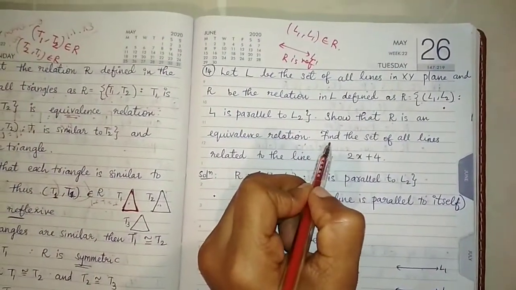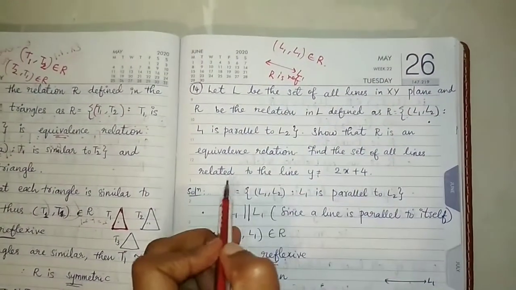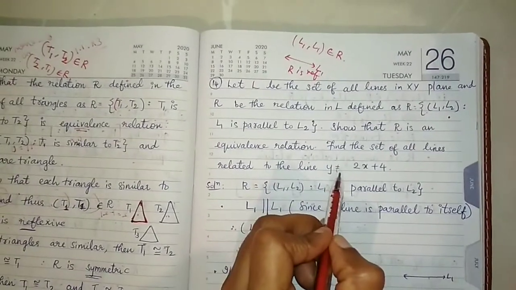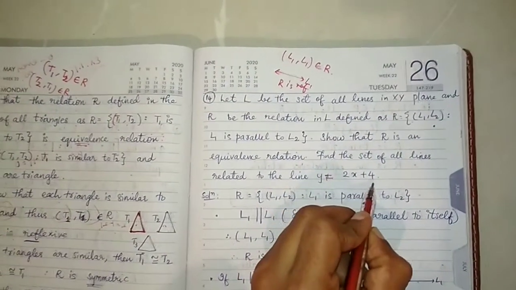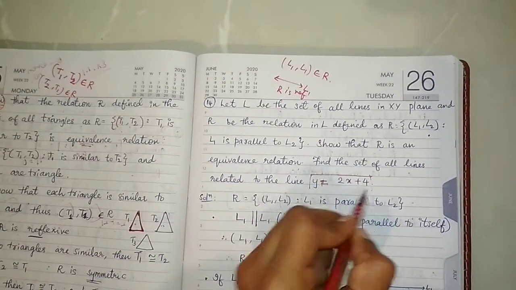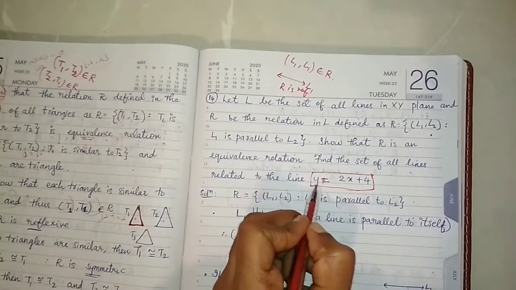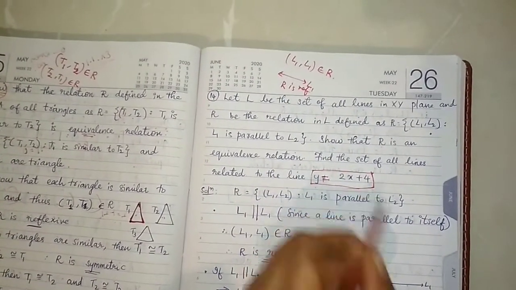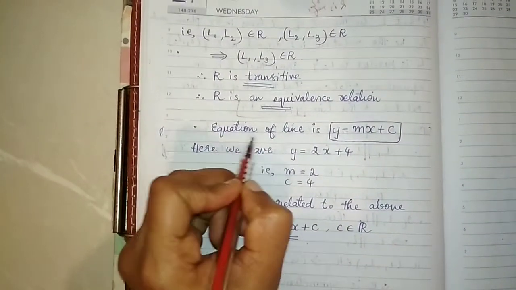Next you have the second part of the question. Find the set of all lines related to the line y equal to 2x plus 4. You have to find the set of all lines related to this line equation. I think you have forgotten the equation of a line.